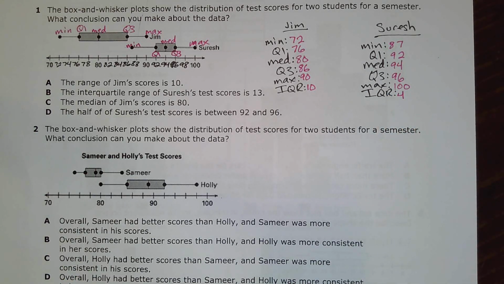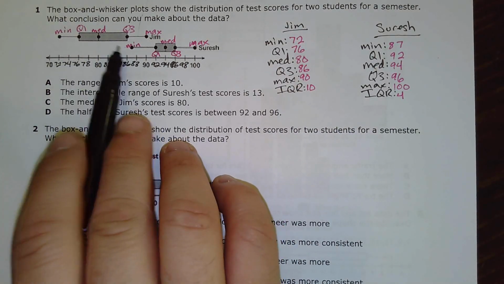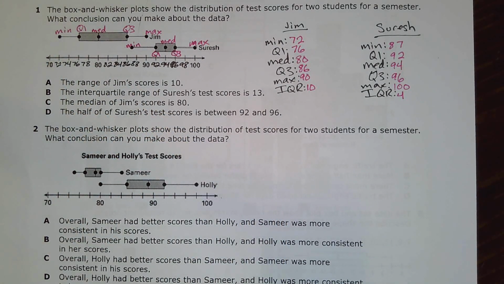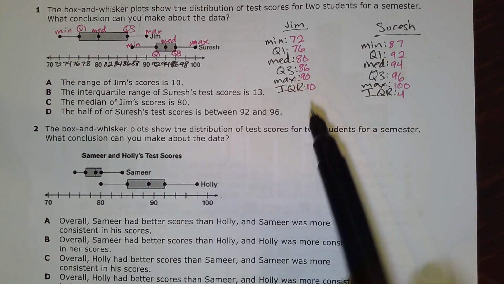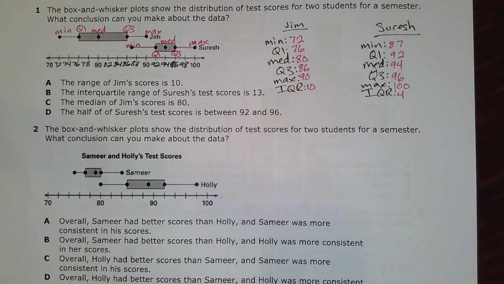Now all we're going to do is look at the answer choices and see which ones make the most sense. For A, it says the range of Jim's scores is 10. Now, notice how I specifically said interquartile range. Interquartile range is just between your quartiles, not your maximum and your minimum. That's how we find our range, our largest number minus our smallest number. For Jim, the largest number was 90, smallest number was 72. The difference there is 18. So A is incorrect.